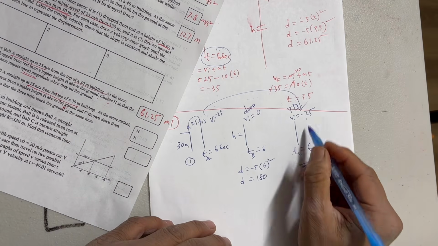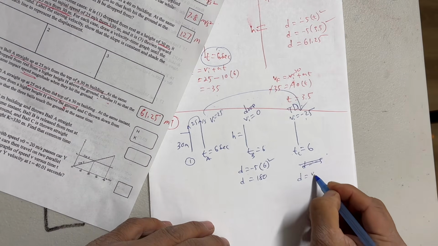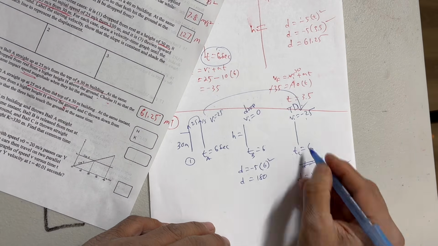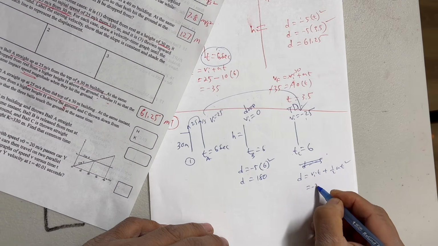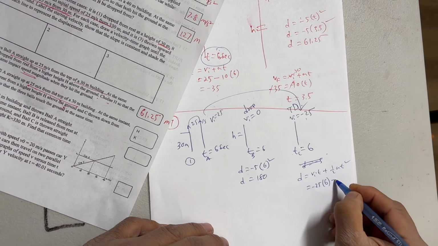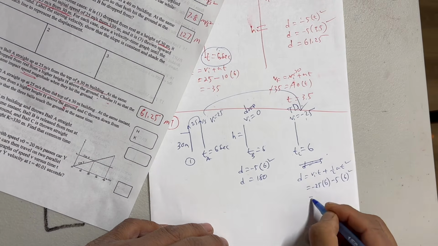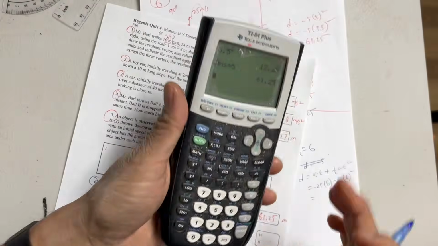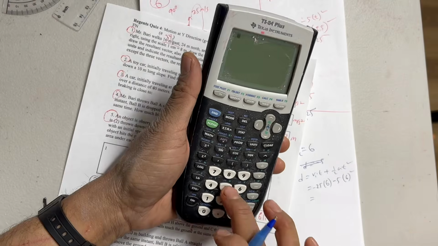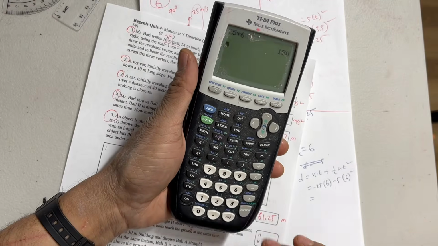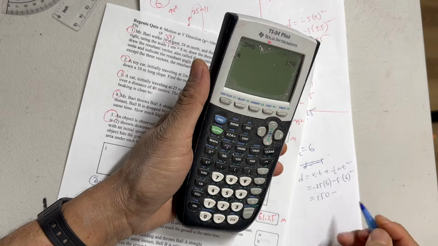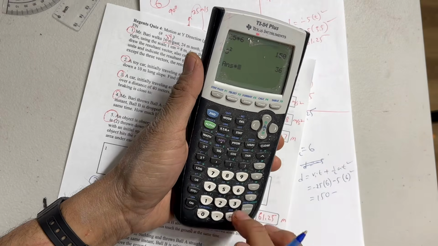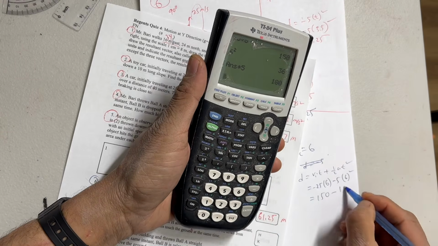This one has the vi, so d is equal to vit plus half at squared. So negative 25 times 6 is 150, and minus 5 times 6 squared is 180.